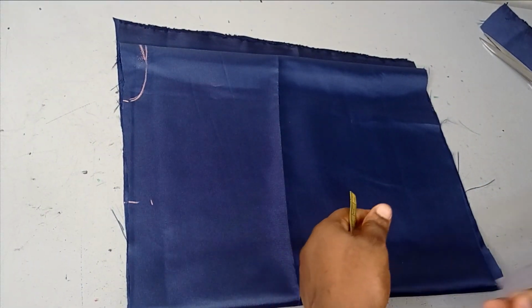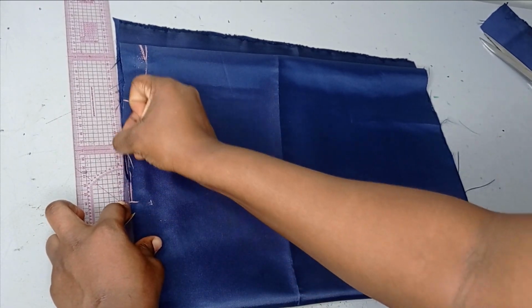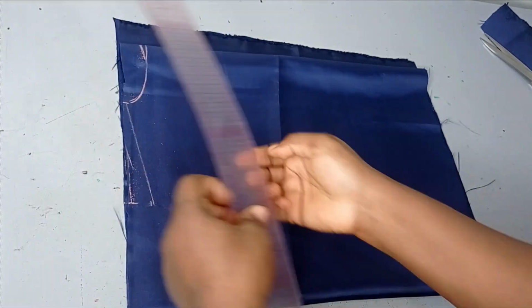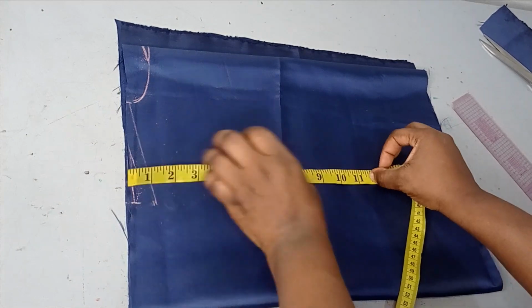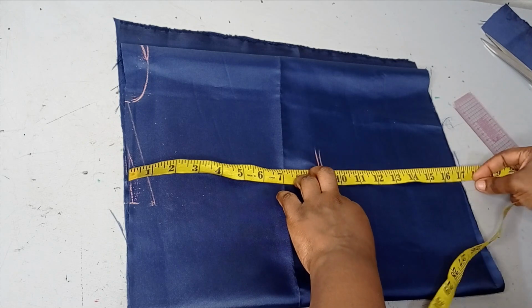So there I'm going to connect my shoulder slope, and then from the starting point again I'm going to mark my armhole line, which is 9 inches, and then here is my waistline.